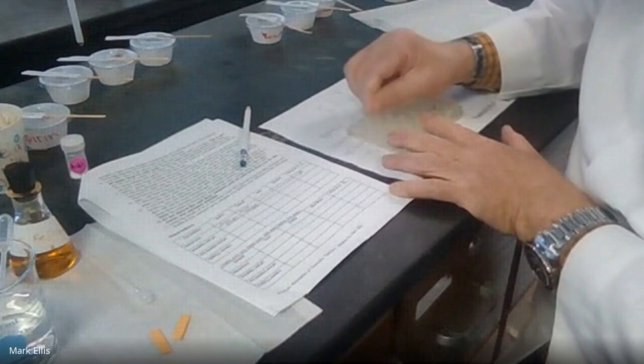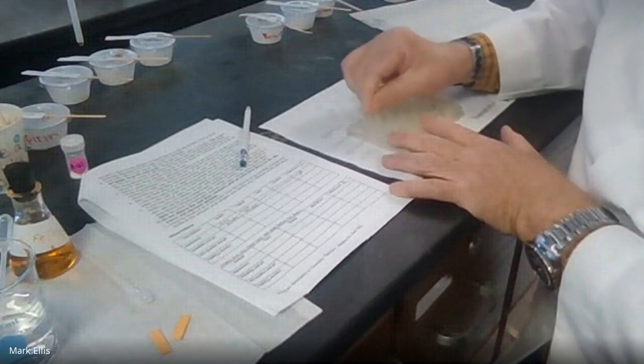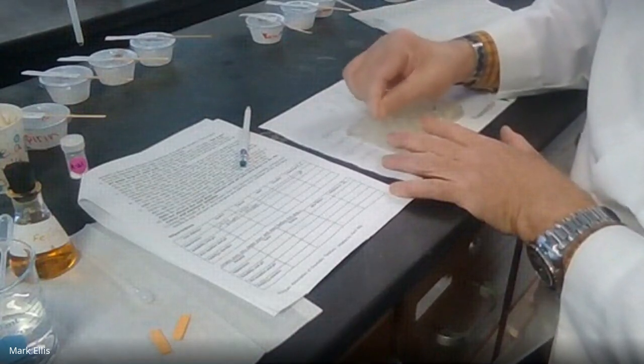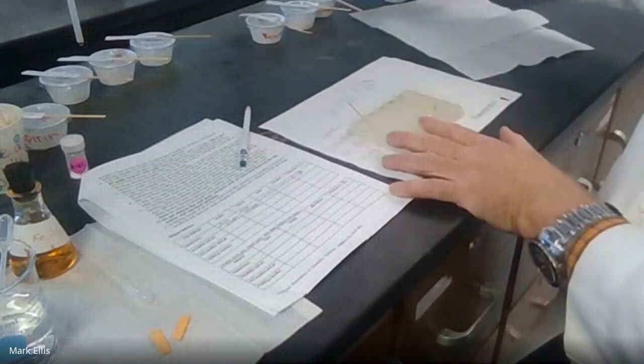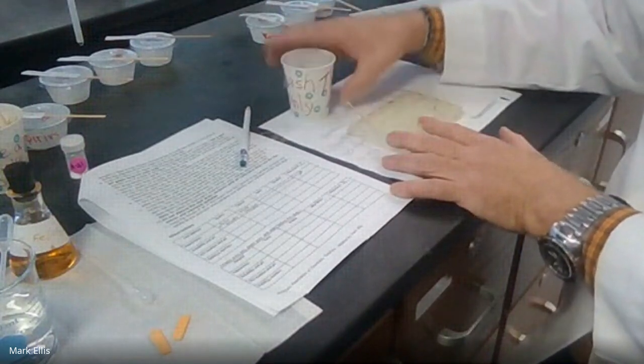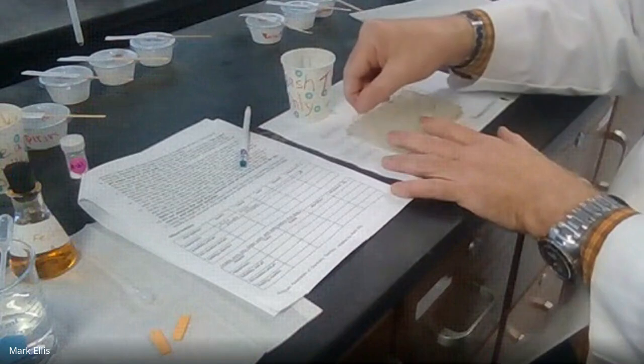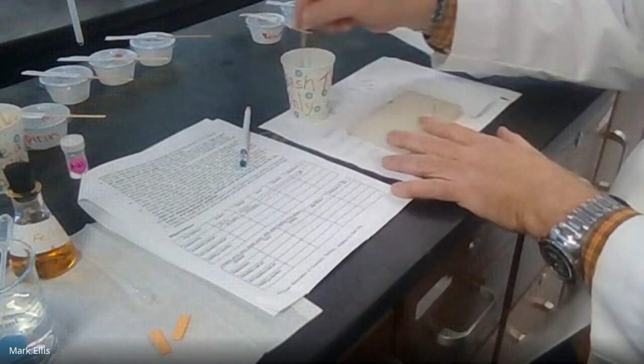And I'm going to give each one a little stir. Stir, stir, stir. You can count to 10 or 20. That's probably good enough. And when I'm done, I want to put that in my trash bin and make sure we don't have any drops that are going to fall out.